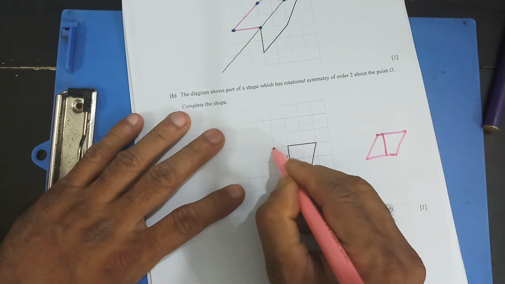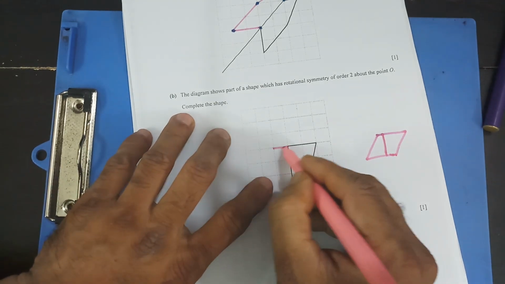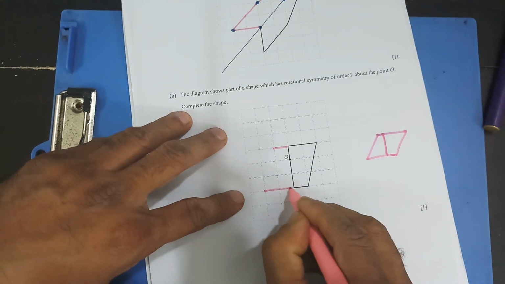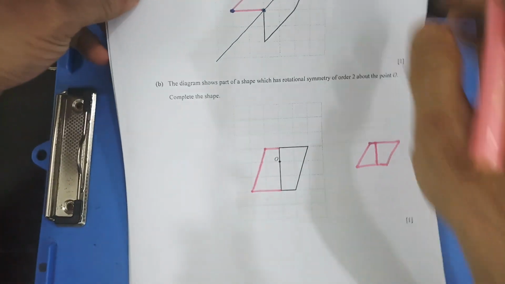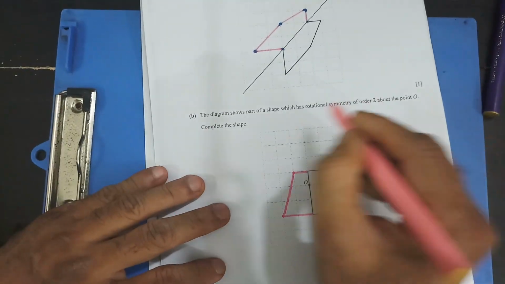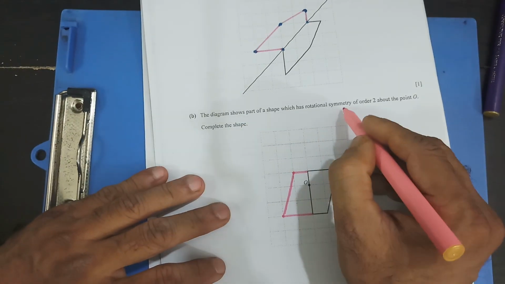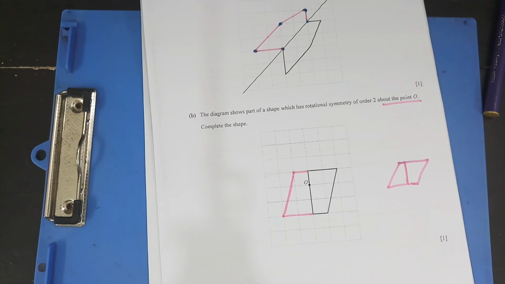If I draw this as 1 unit this side, 1 unit this side, and 2 units this side, and if we join that, of course it has rotational symmetry too. That looks exactly the same, but there is a problem. It says rotational symmetry of order 2 about the origin O. Now that's where we are having a problem.